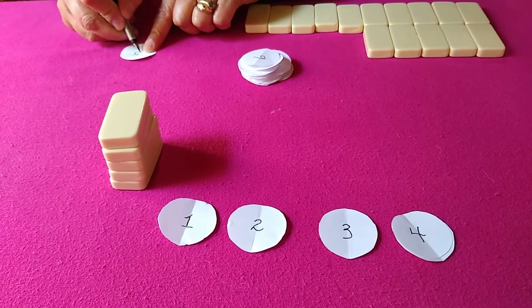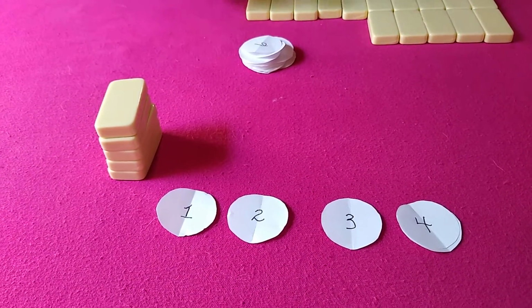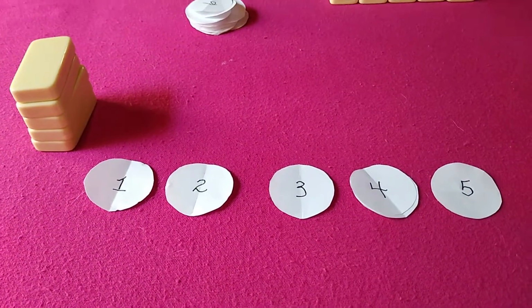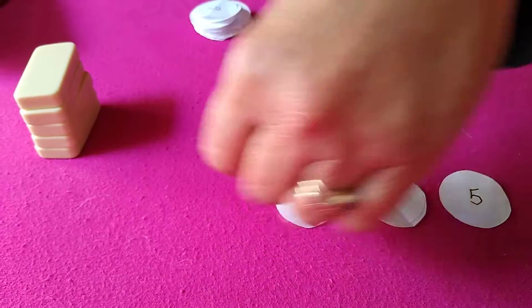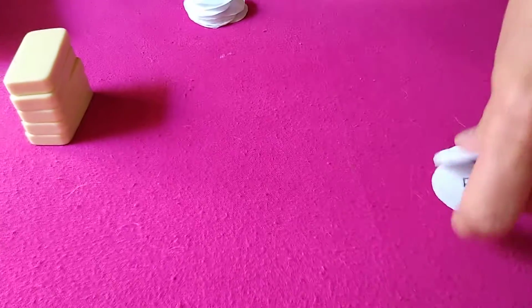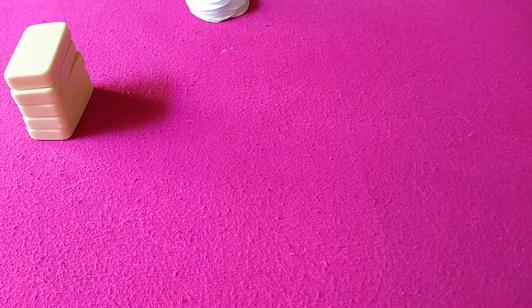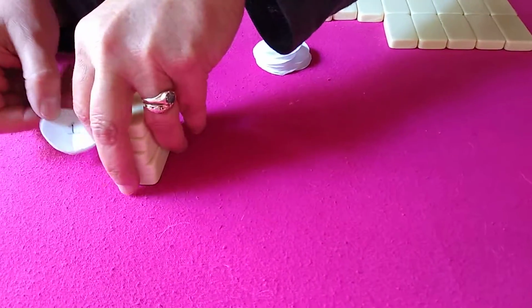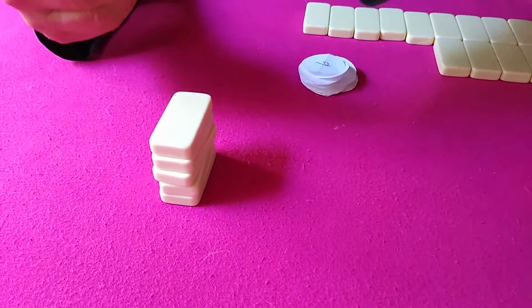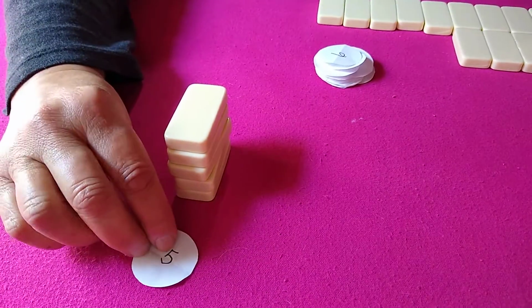5. There's my 5. Okay, 1, 2, 3, 4, 5. 1, 2, 3, 4, 5. This is a pile of 5. A pile of 5.